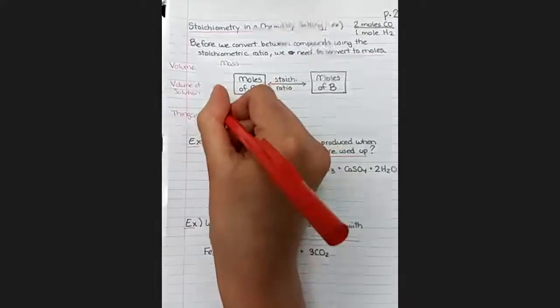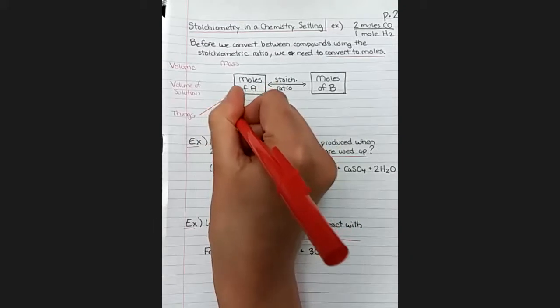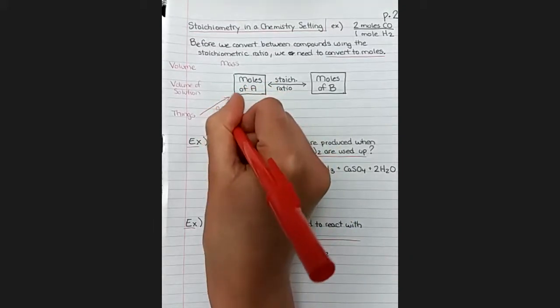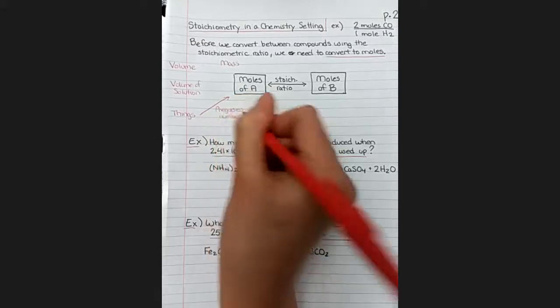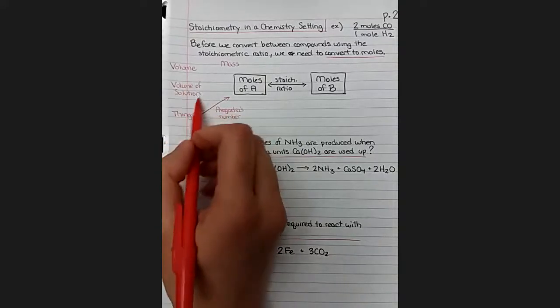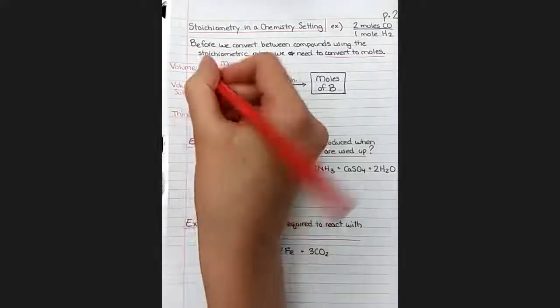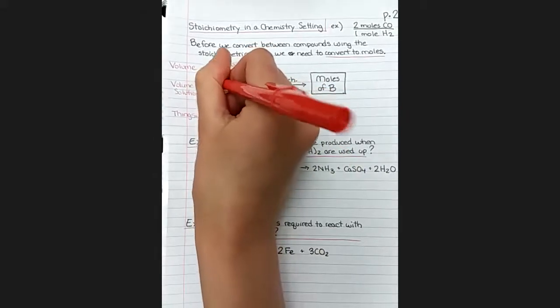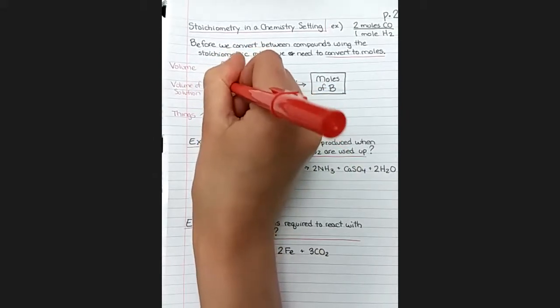If we need to get from number of things to number of moles, we have used Avogadro's number in the past: 6.022 times 10 to the 23rd things per 1 mole. If we need to convert from the volume of a solution of something to the number of moles of the solute, we can use the molarity. That's a tool we've recently learned how to use.